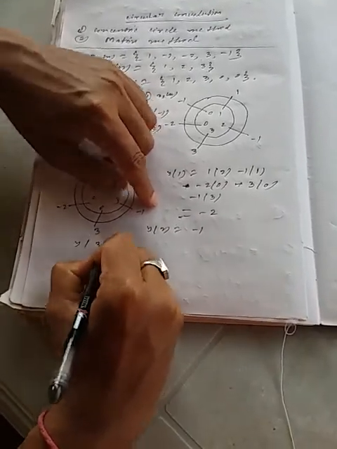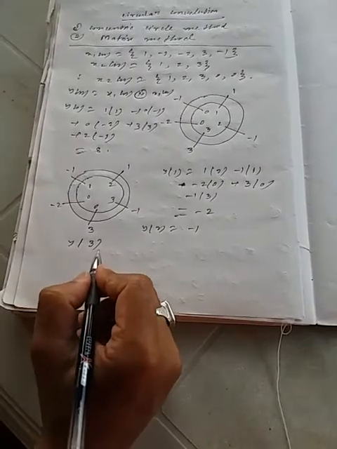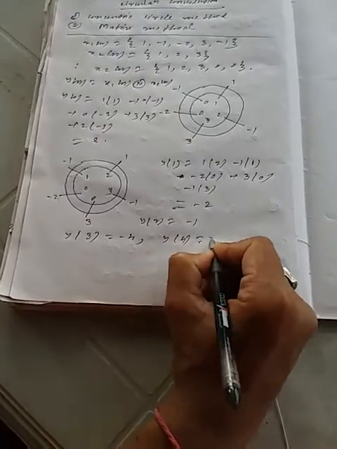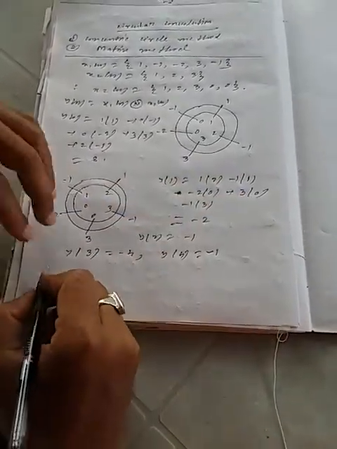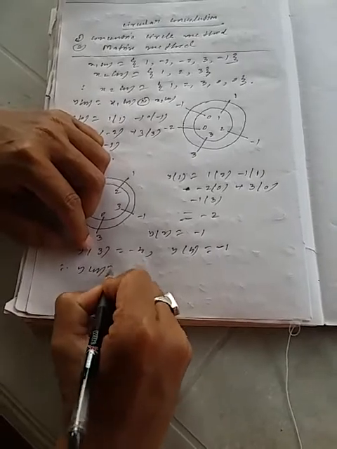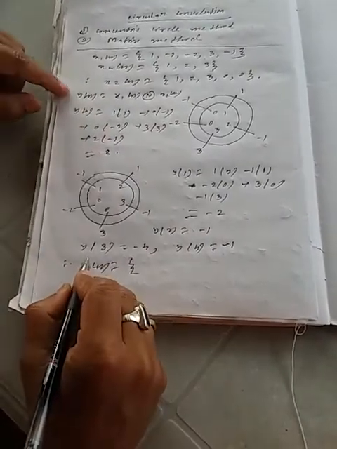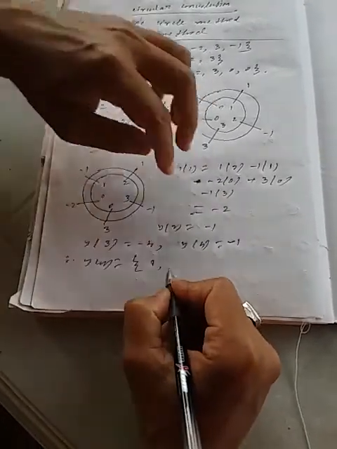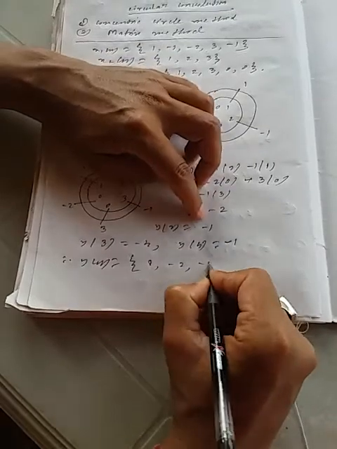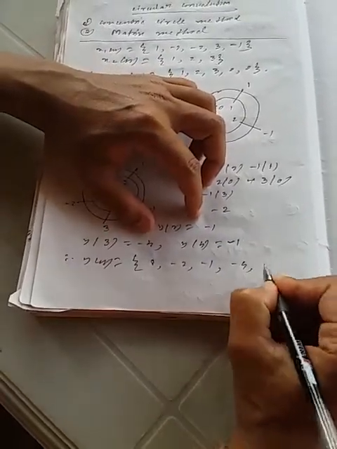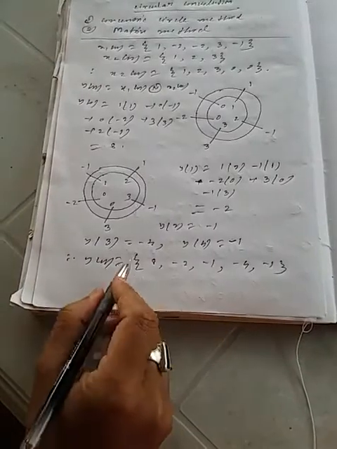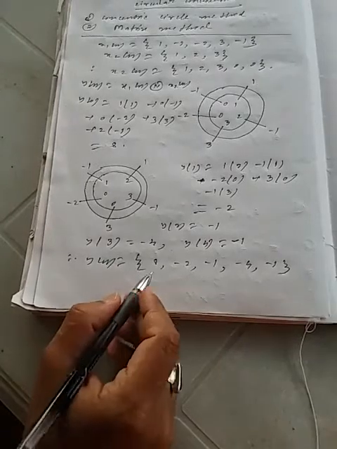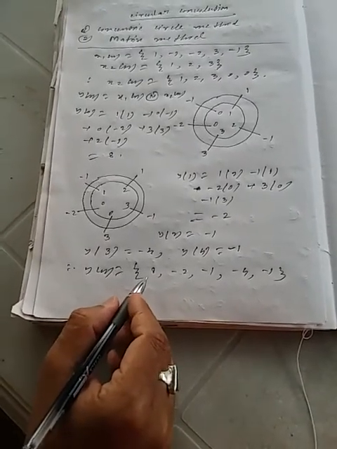Now y[3], by a similar process, will be -4, and y[4] will be -1. So there are 5 elements, and y[n], the circular convolution of the two sequences x1[n] and x2[n], will be equal to 8, -2, -1, -4, -1. Since the starting value of n is 0, there is no need to give an arrow here.